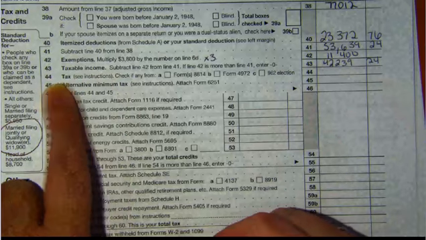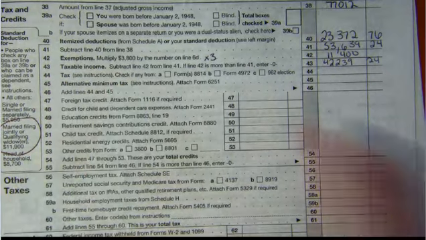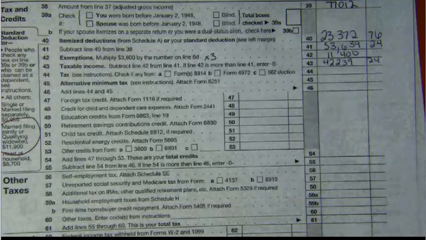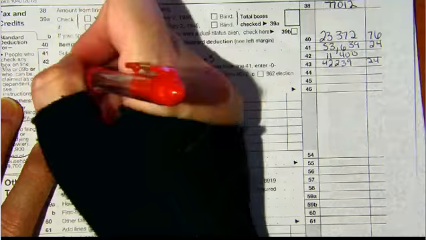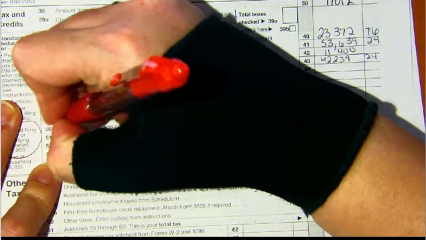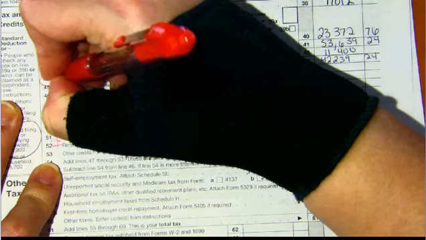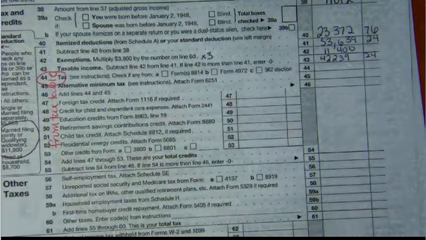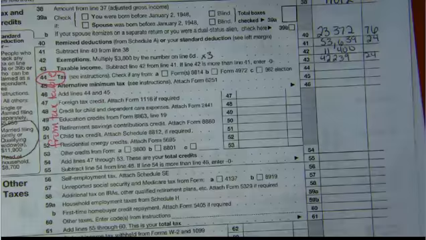That's this line, tax. I'm going to put a little note on here: this is from the tax table that we have.